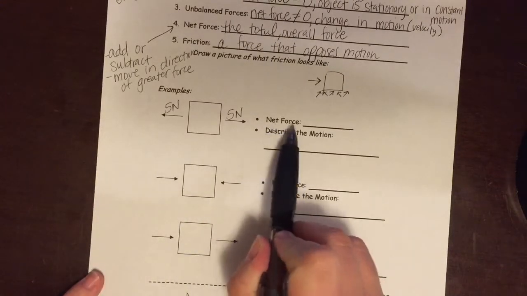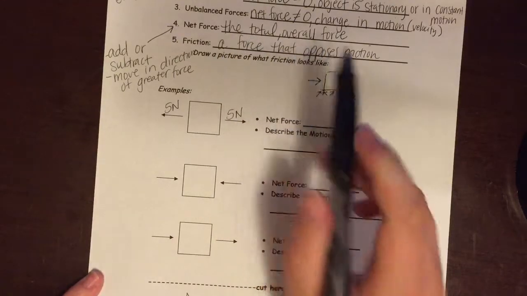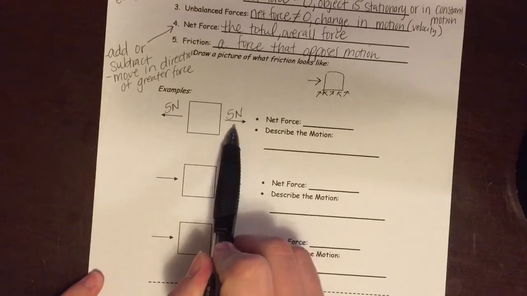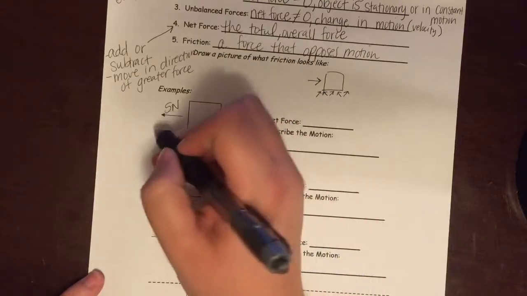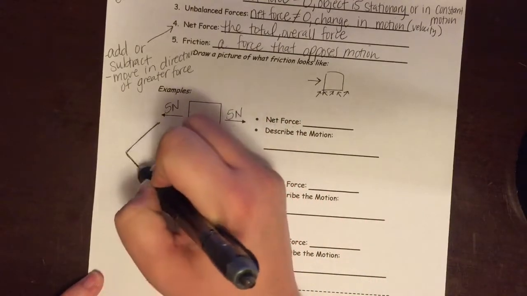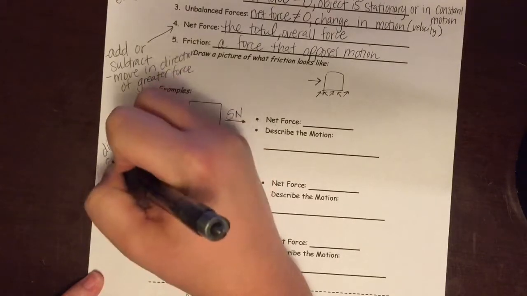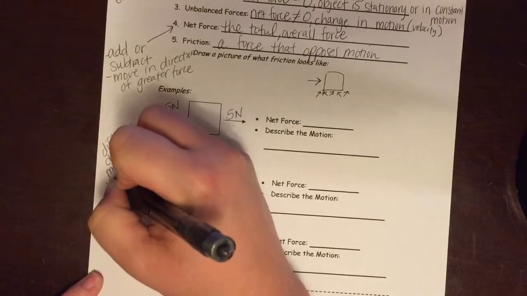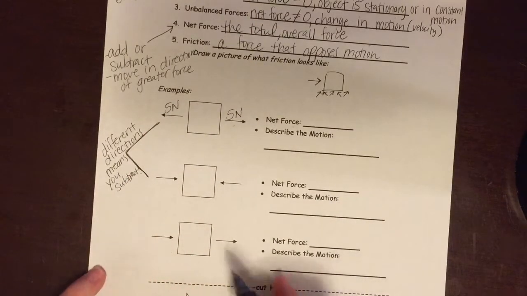So we need to find the net force. The net force, remember, is the total or overall force. If the forces are going in opposite directions, if they're not working together, then you're not going to add them together. You're going to subtract. Same thing down here, you're going to subtract. Let's go ahead and bracket these ones off here, and we're going to put different directions means you subtract. Different directions means you subtract.